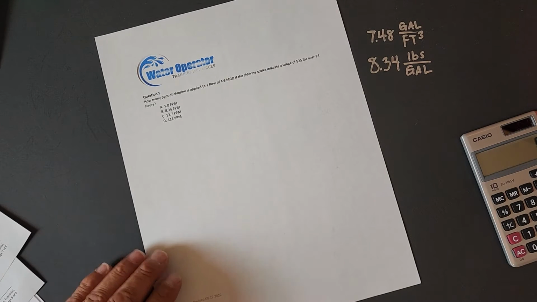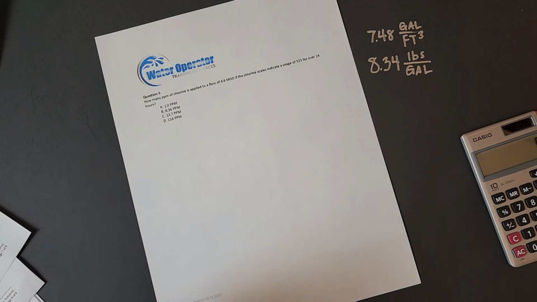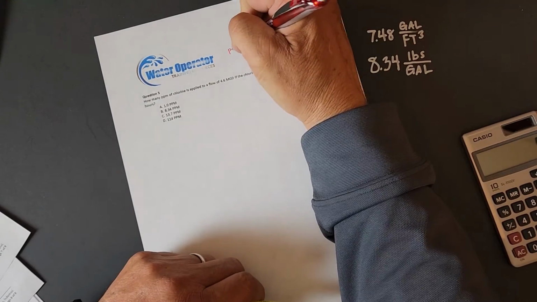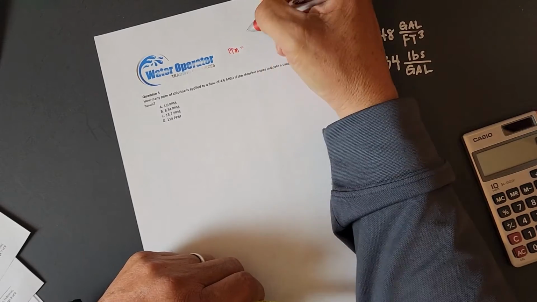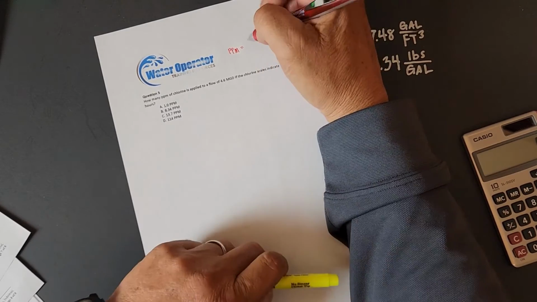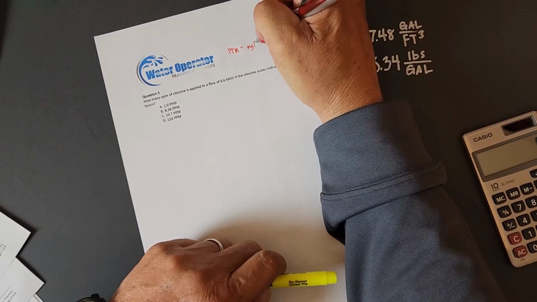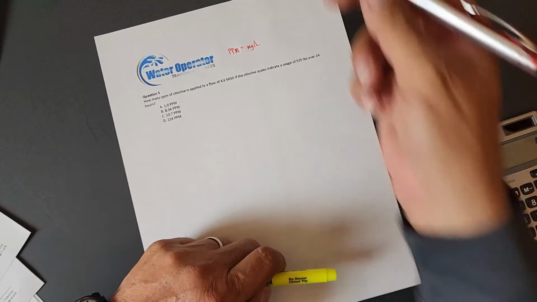Question number 5. How many pounds per minute of chlorine is applied to a flow of 4.6 million gallons per day? Excuse me, pounds per minute. What am I saying? How many parts per million? Let's write that. ppm is equal to milligrams per liter. All right.